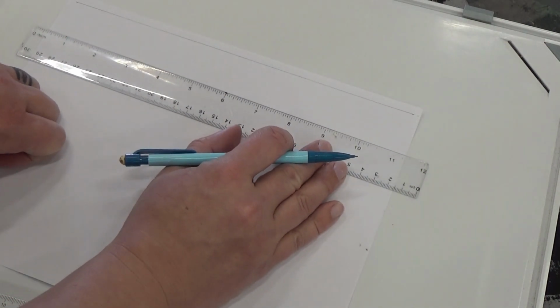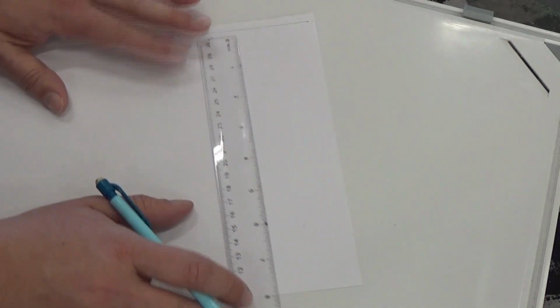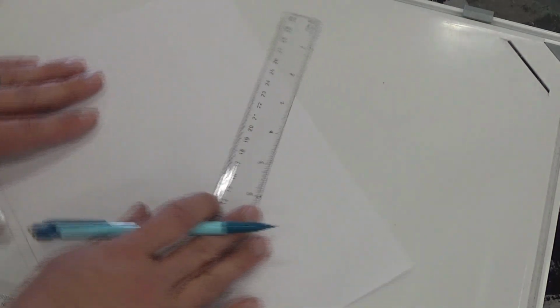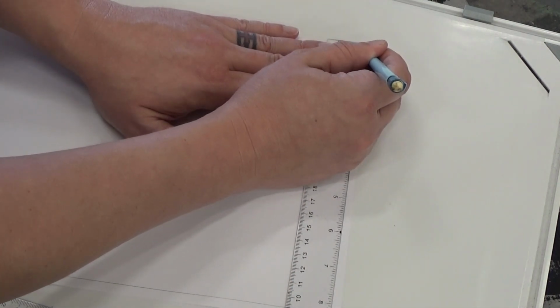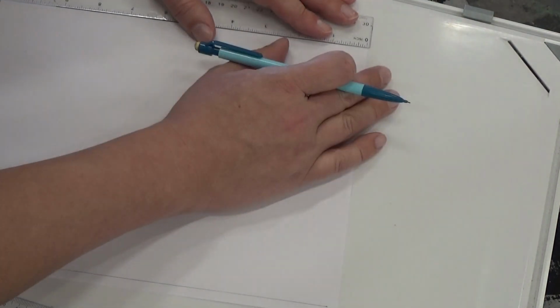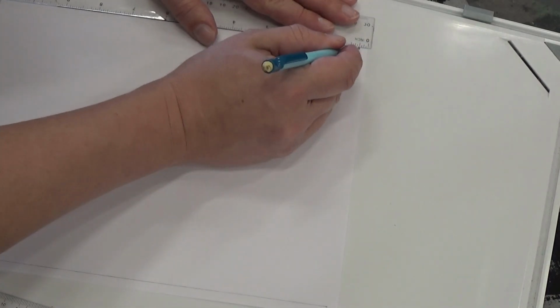And I draw the first line. And you're just going to do that all the way around. So I'm going to come around to the bottom side, do that same thing. I'm going to measure 1/4 of an inch down, and then 1/4 of an inch in.